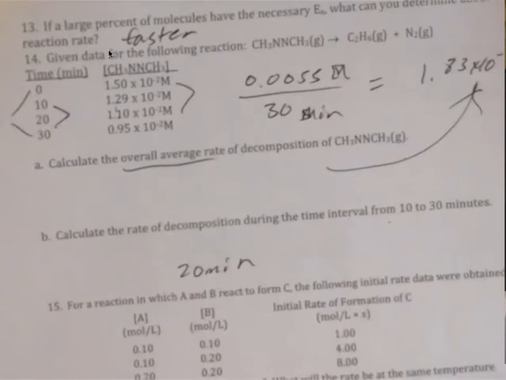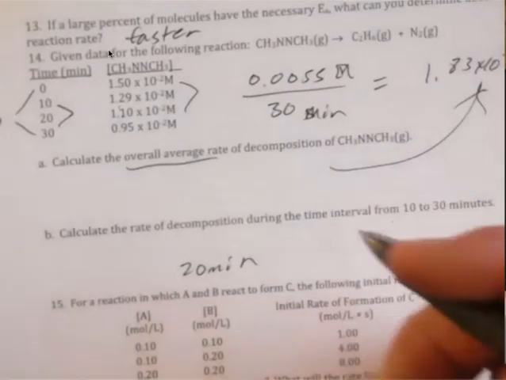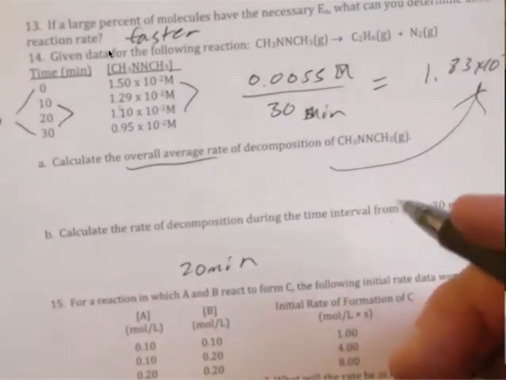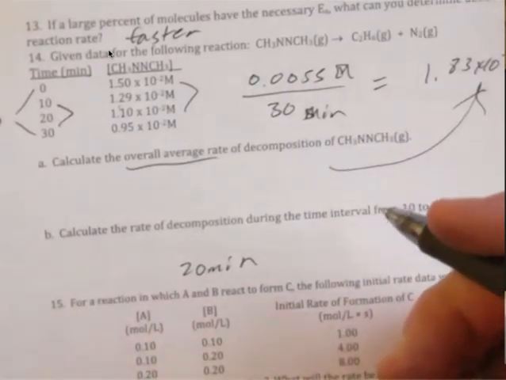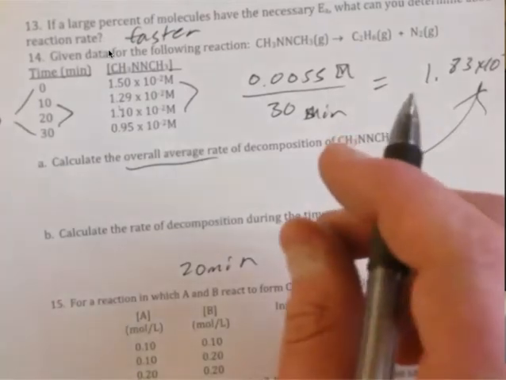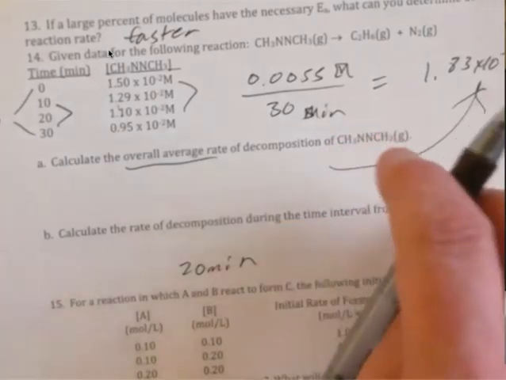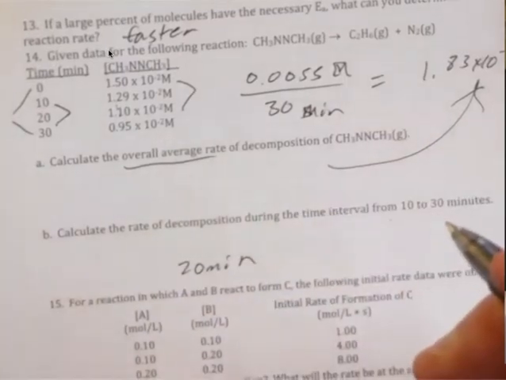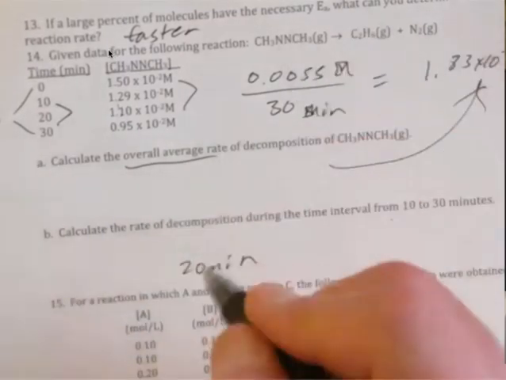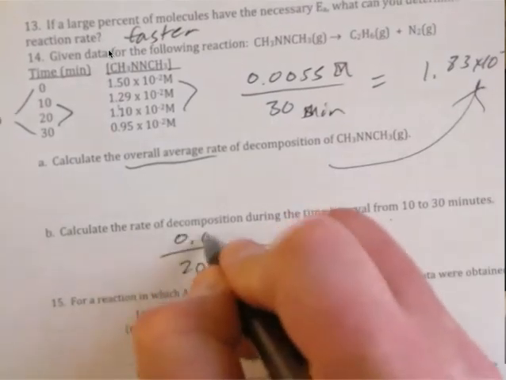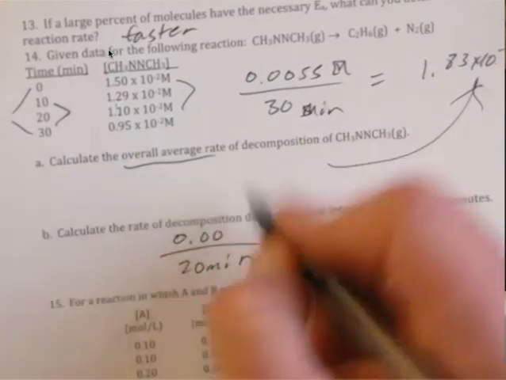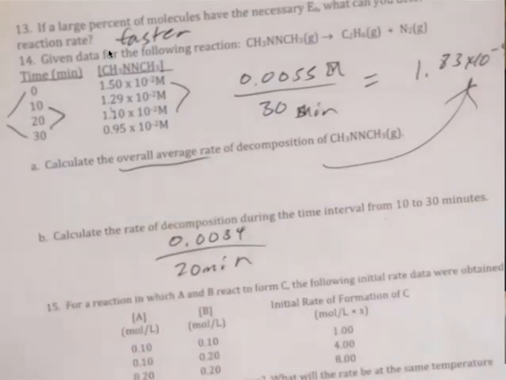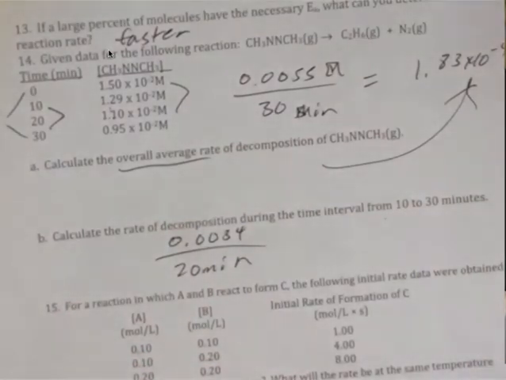That's not a normal way. And that we get 0.0034. What is 0.0034 divided by 20?